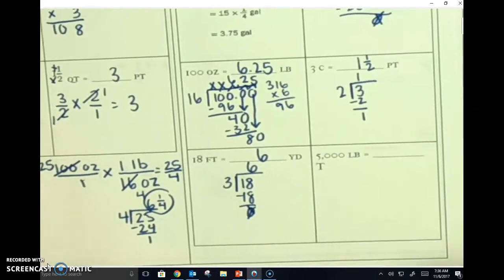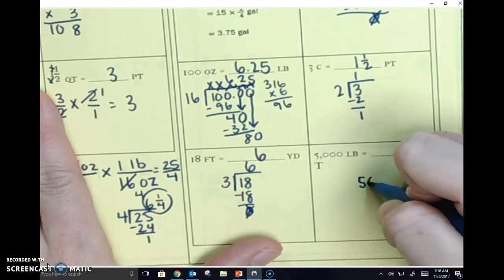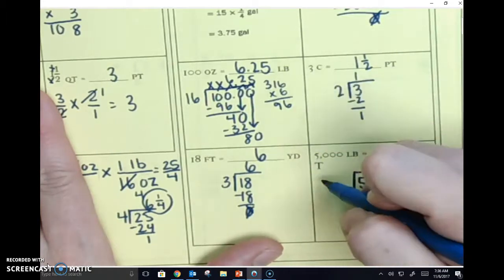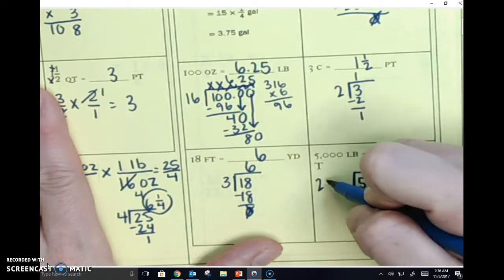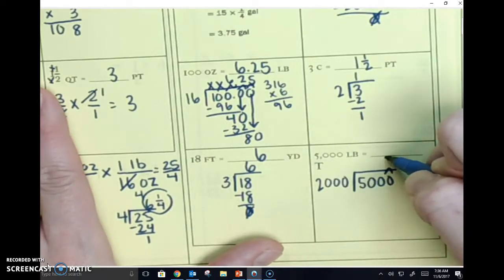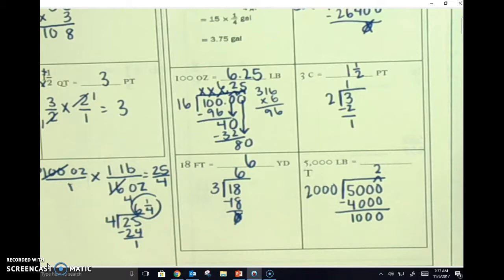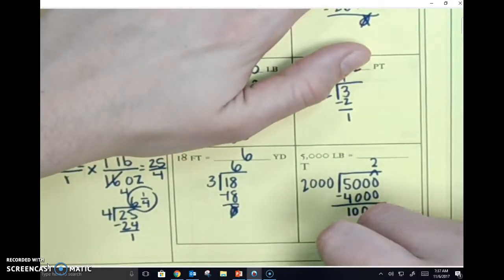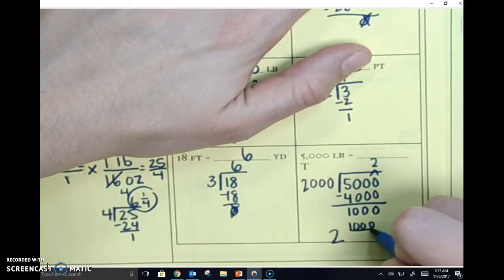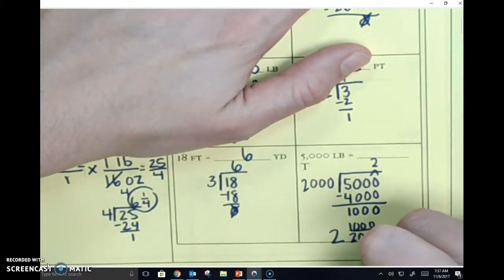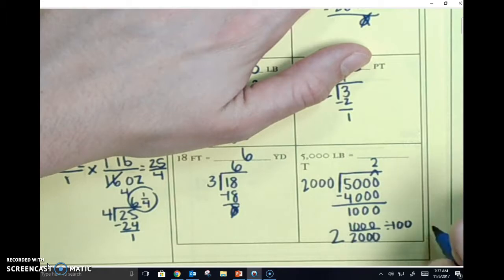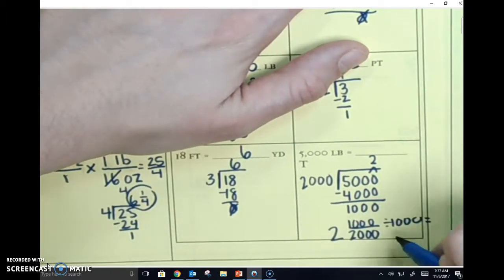And then our last one, I have 5,000 pounds. So how many tons? Pounds are smaller than tons, so we're going to be dividing. There are 2,000 pounds in 1 ton, so we're going to divide by 2,000. 2,000 goes into 5,000 twice because that is 4,000. And we get 1,000. Instead of making it into a decimal, I'm just going to make it into a fraction. So I have 2 and 1,000 over 2,000, which I'm going to simplify by 1,000. One more 0. And I'm going to get 2.5.